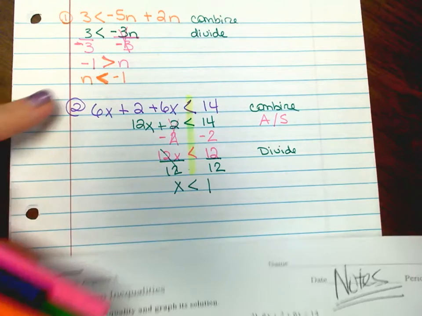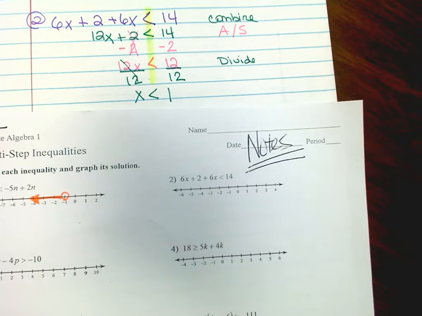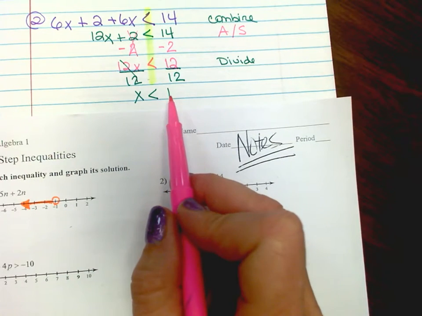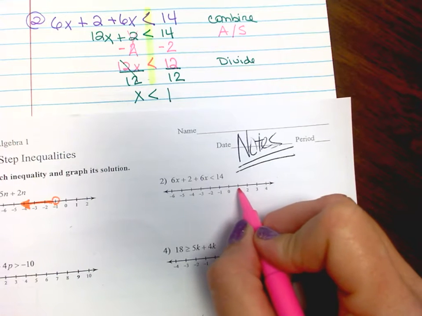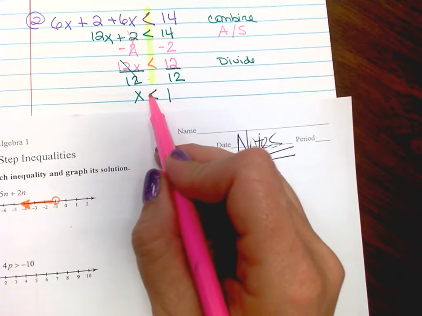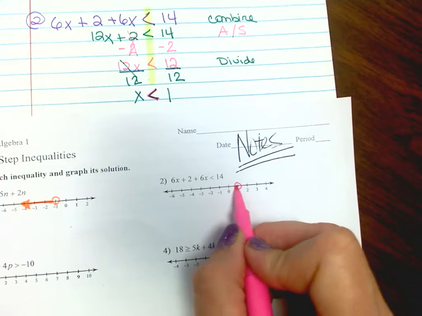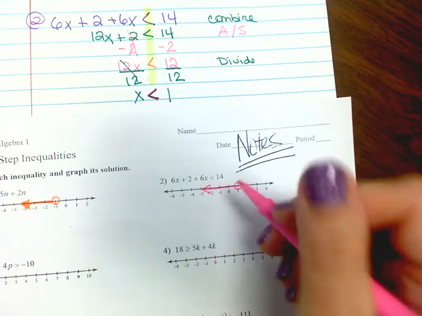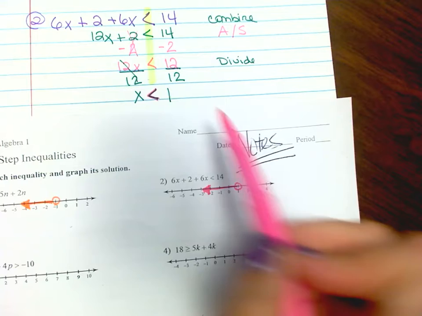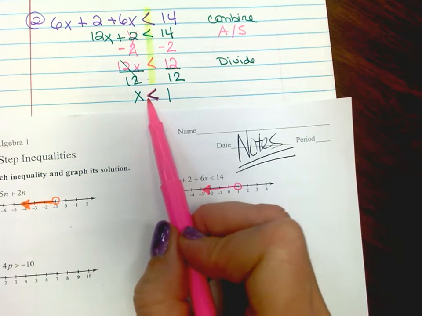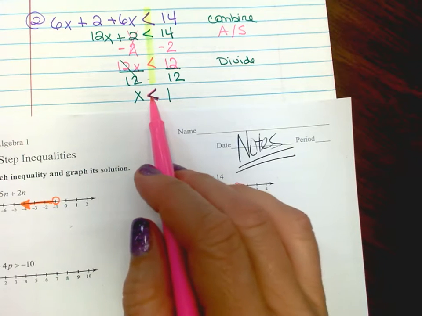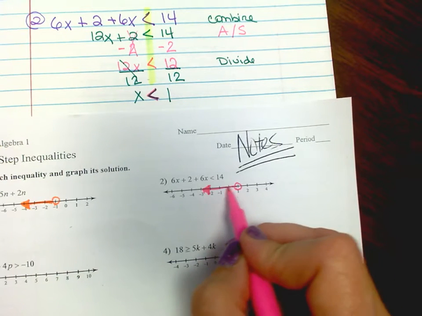To graph this, you ask yourself, can x be 1? And it cannot be 1. So I'm going to circle it, and my x is on the left-hand side, so the arrow is going to go this way right here. So you could say, well, x can't be 1. Could it be 0? Because 0 is less than 1. Yeah. Could it be 2? 2 would be greater than 1, so it can't be 2. You have to go this way.